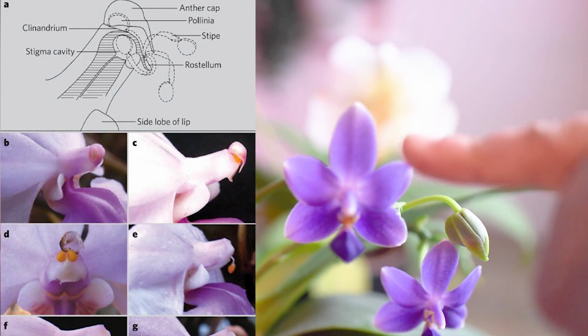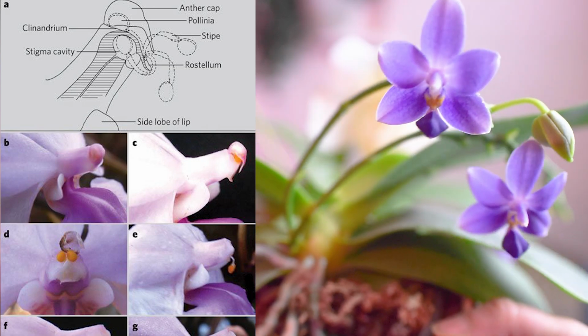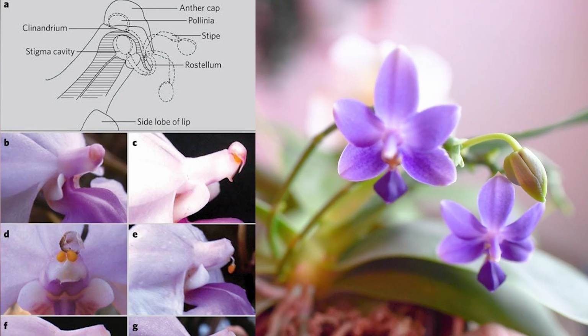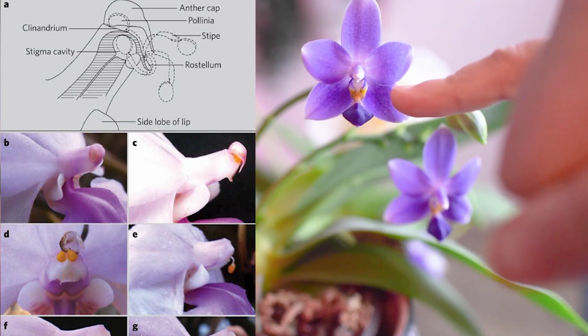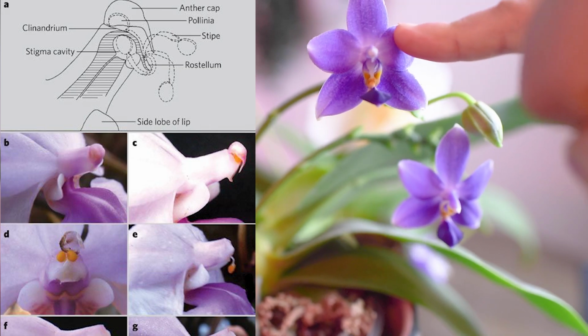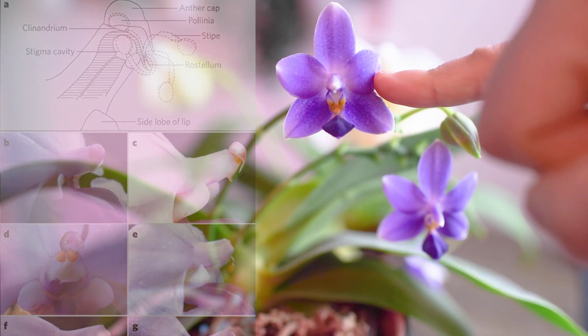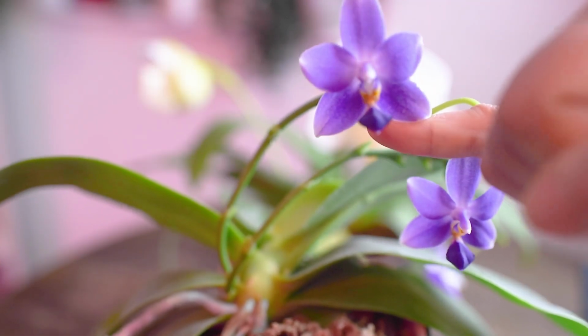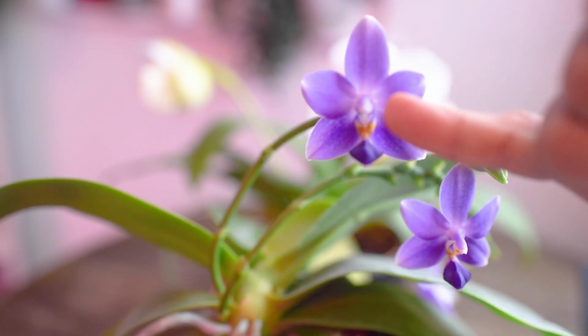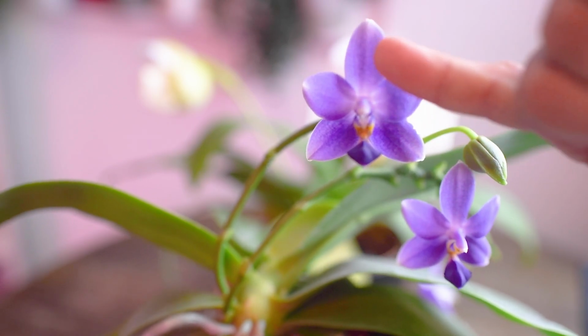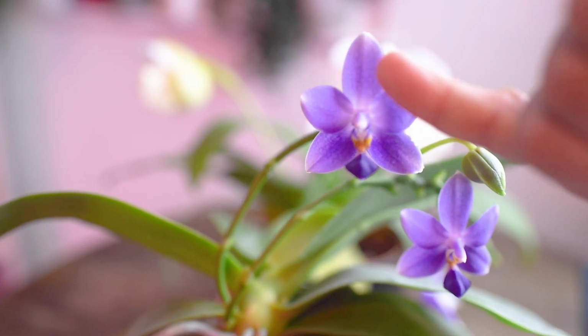I'm going to place an image here for you to see, and to make it simple, the male and the female parts are here inside the column, which is really important because that's one of the main features of an orchid flower. So we have both reproductive systems inside the one flower.